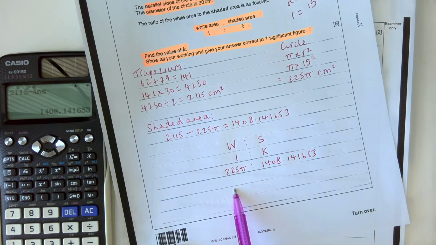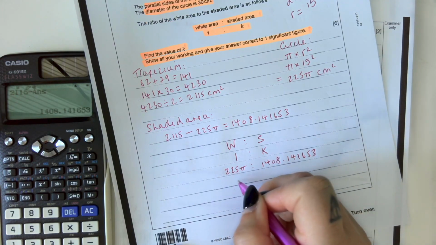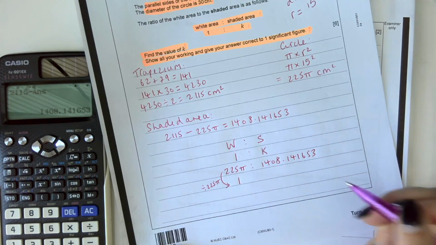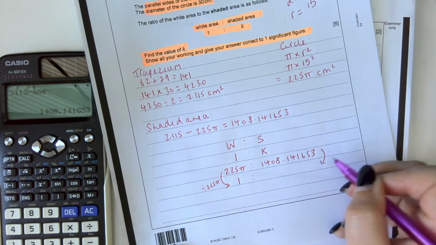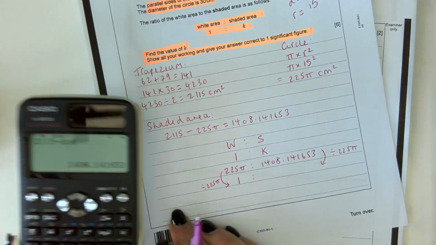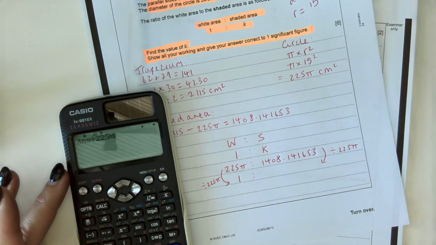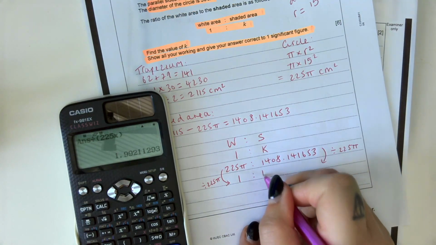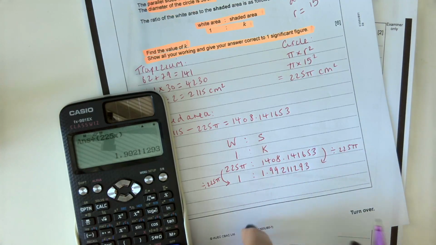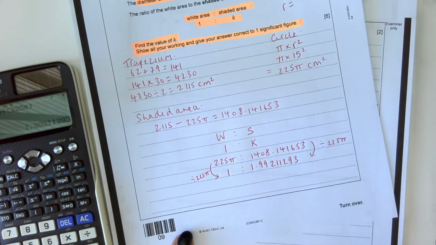So we need to scale this ratio down to get to 1. So what we would do to make this part of the ratio 1 is divide by 225 pi. So I'm going to do the same on the other side. So my answer's still in my calculator, so I'm just going to divide by 225 pi. So that tells me it's 1.992119293.